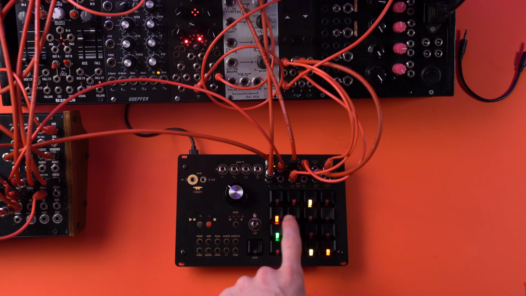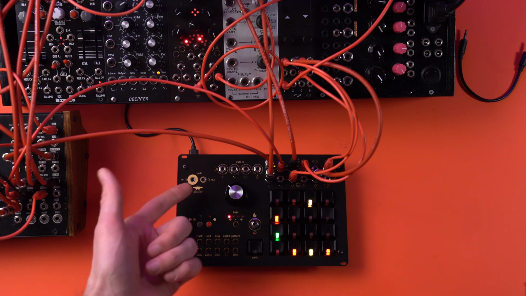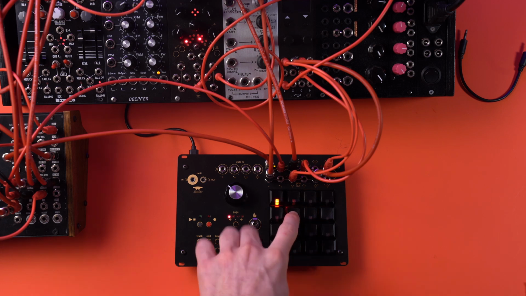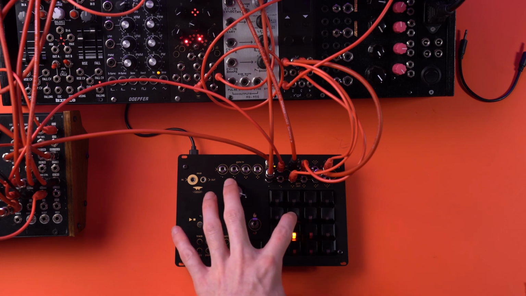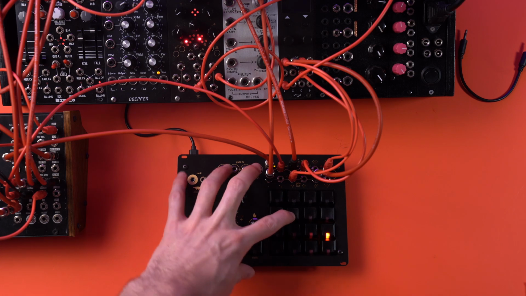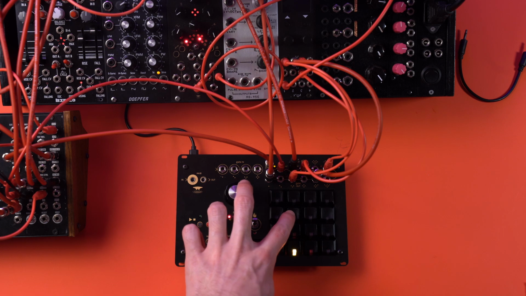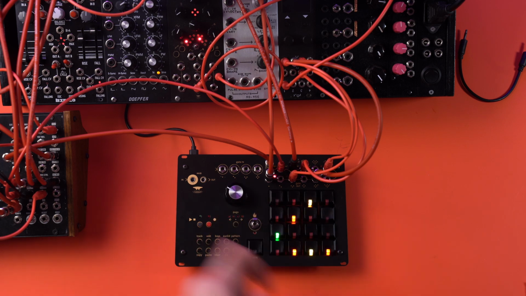Here is clocking mode. The first one is the main clock, so either MIDI or internal. This is trig mode. In this you hold trig, and you can select either a trig from an internal track, from 1 to 12, or from the gate input here. Up, 1, 2, 3, 4. Up, and the gate input, 1, 2, 3, 4.